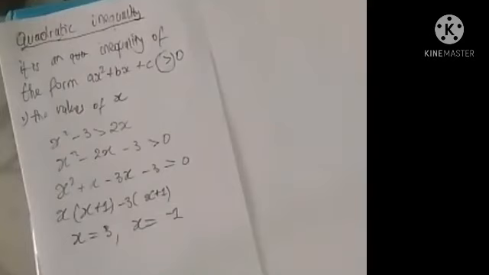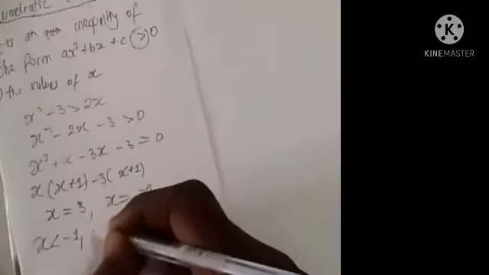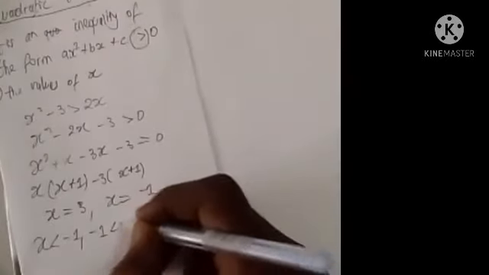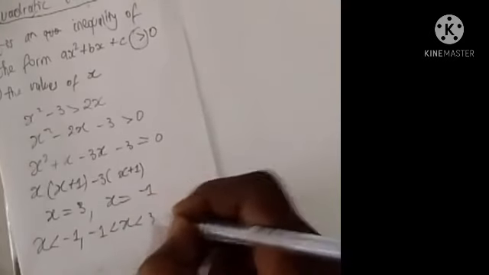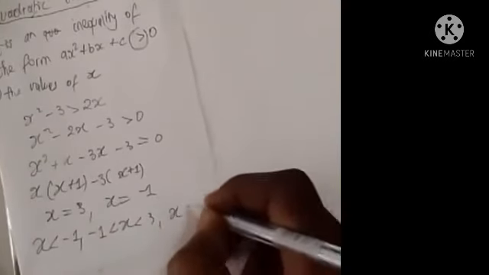Now, when you have this, you need to arrange them in a certain range. So we're going to begin by saying that x is less than the smaller value, say minus 1, and this minus 1 is less than x, which is less than 3. I'm also going to have x greater than 3. So you always begin by saying that x is less than the smaller value.